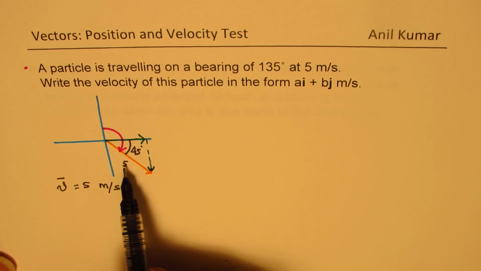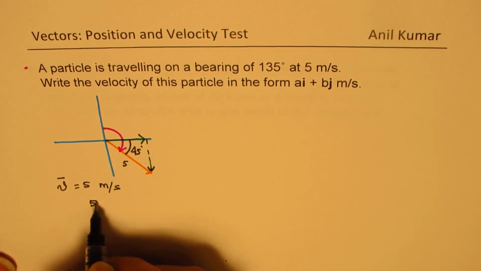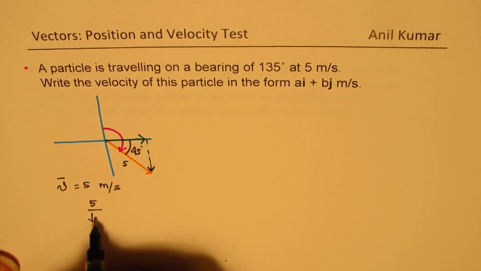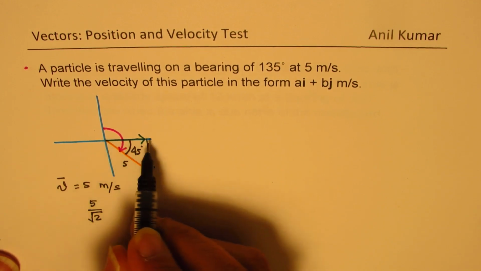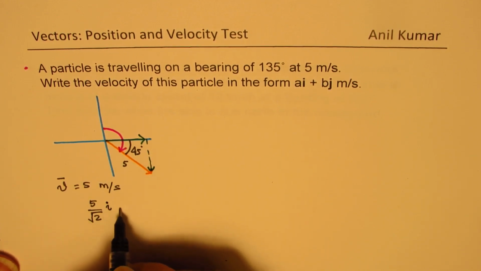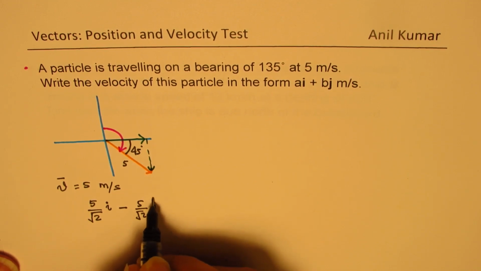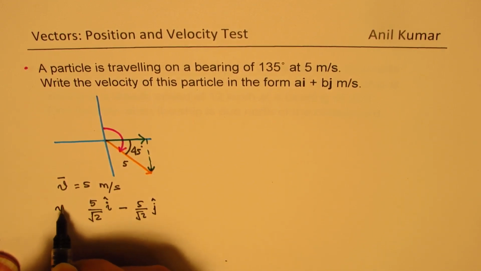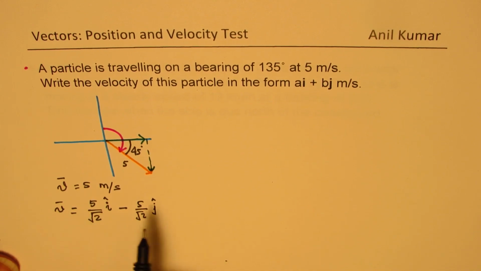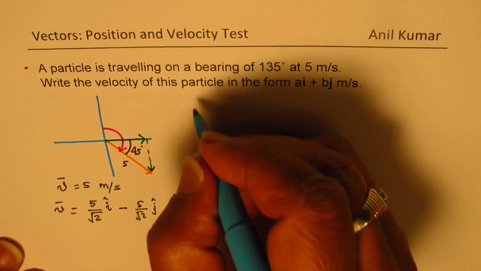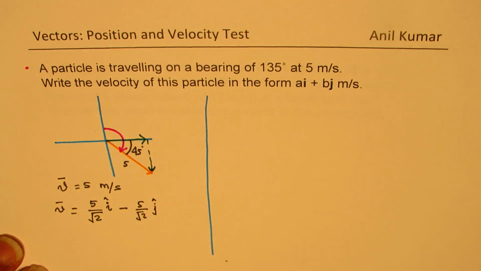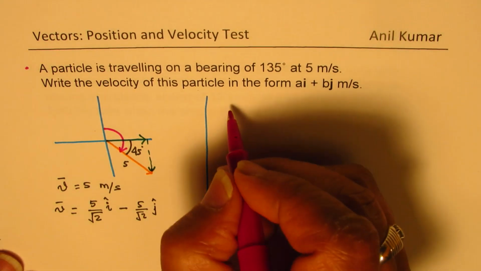So it is 5 over square root 2, now the i component is positive, right? Minus 5 over square root 2 j, correct? So I'm leaving it as such for now. So that is in the form of ai plus bj. Very easy, right? Now as a practice question, let's change the question.